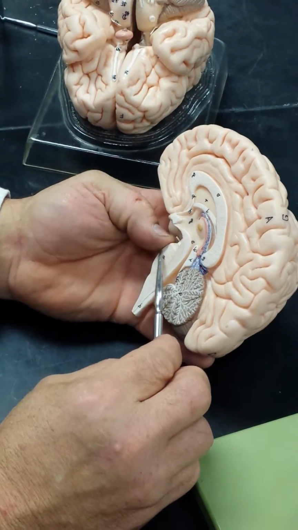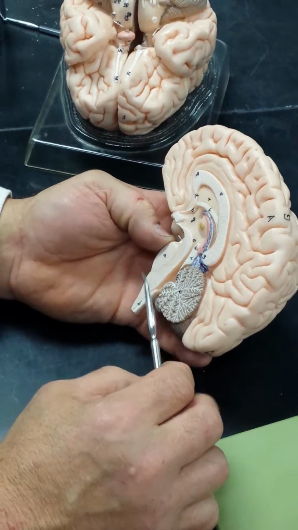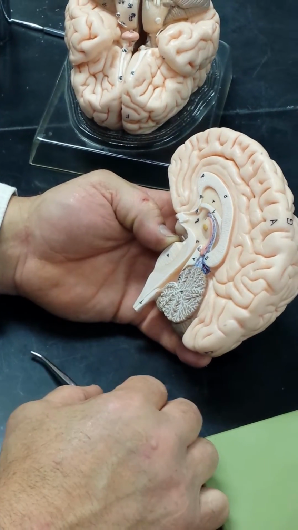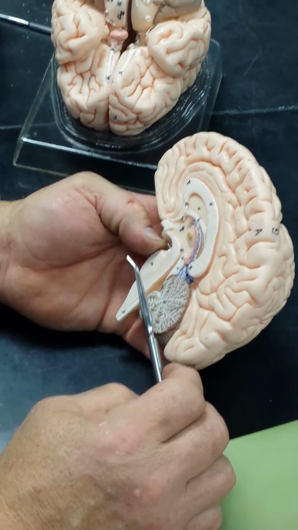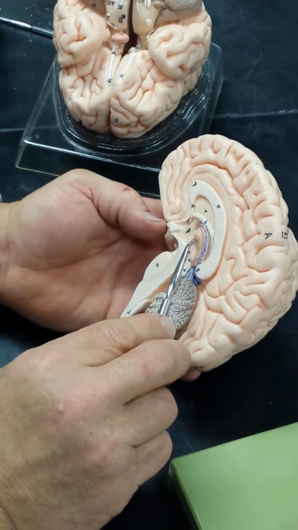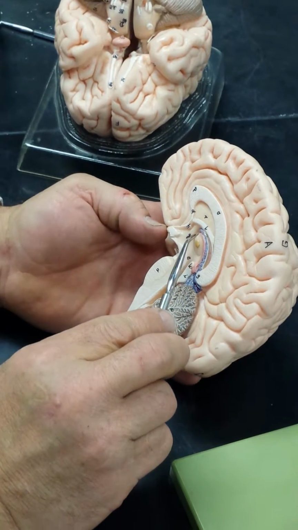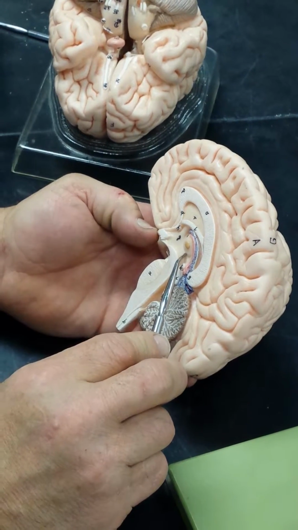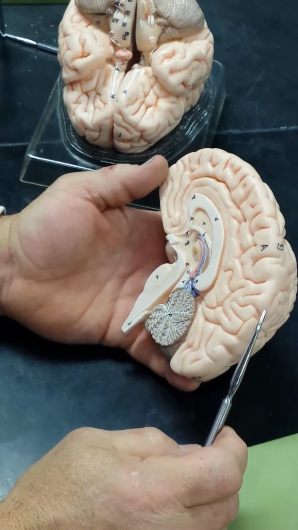Here we can clearly see the pons, which is a bridge that connects all of the brain, the rest of the brain stem, the medulla, and the spinal cord to the upper part of the brain. We can see the hypothalamus area. You can see in the background that little round part would be thalamus, which is sensory relay to the upper parts of the brain.